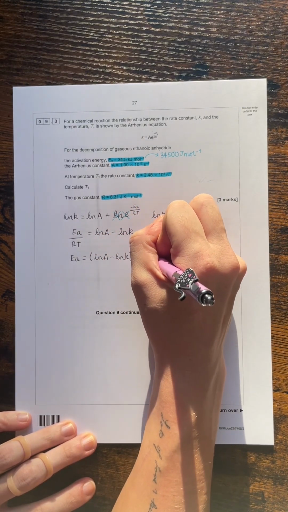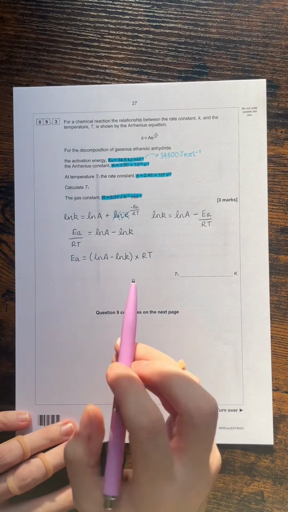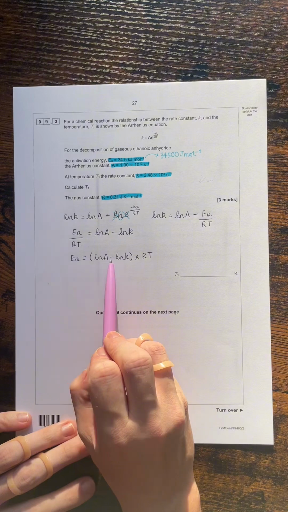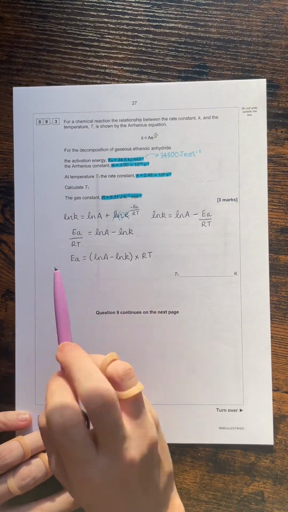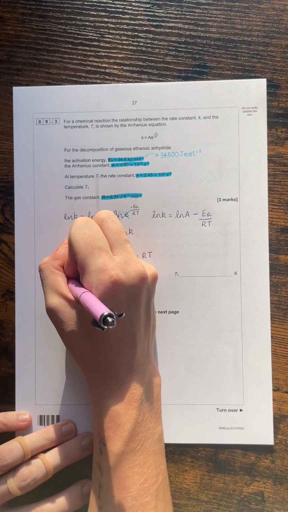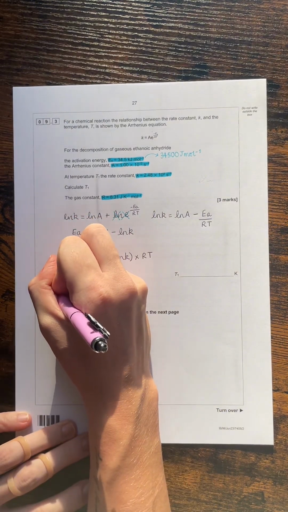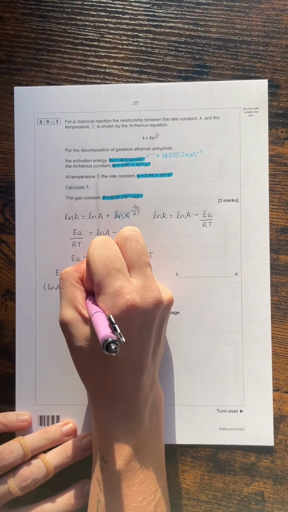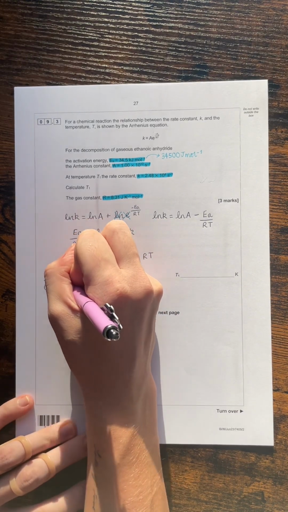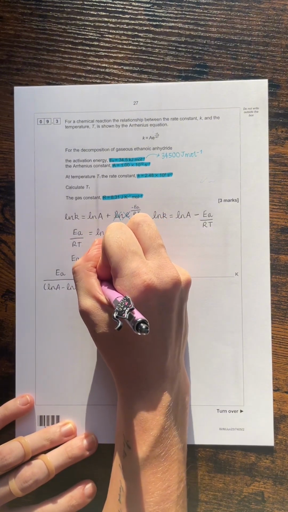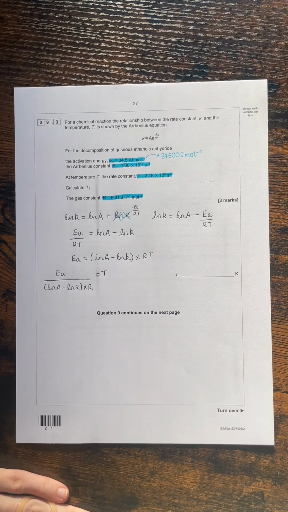But we're not, we want to get temperature. So now that the temperature is not on the bottom of a fraction, we can now take the ln A minus ln K times R and put that underneath the activation energy. So activation energy divided by ln A minus ln K times R, all of that is then equal to temperature. Quite a lot of work there in rearranging that equation. It's not very nice at all.